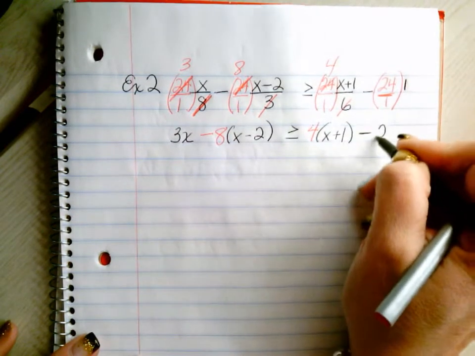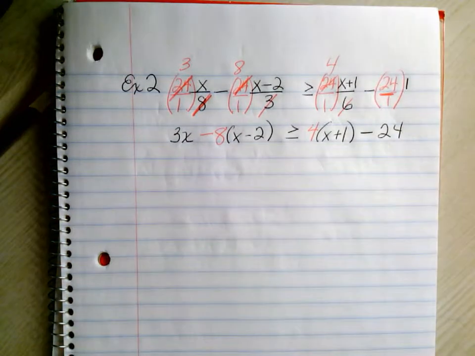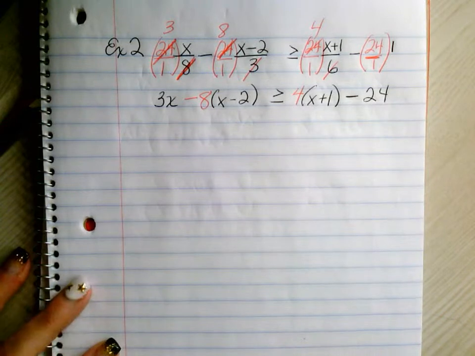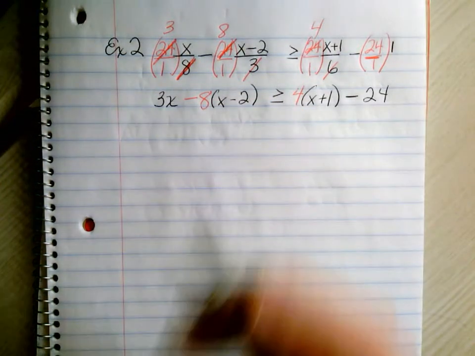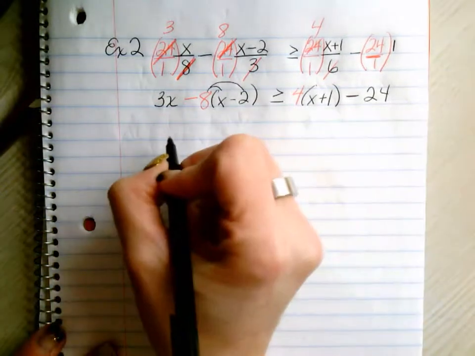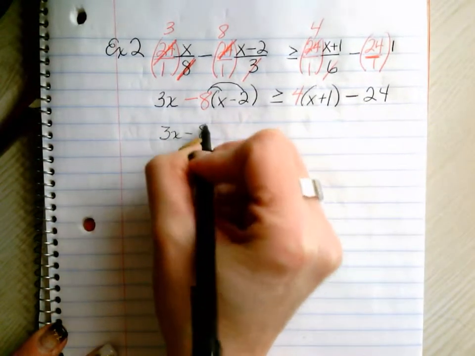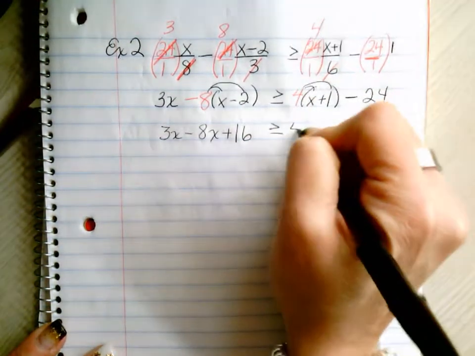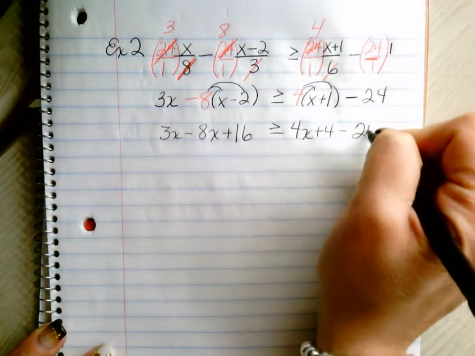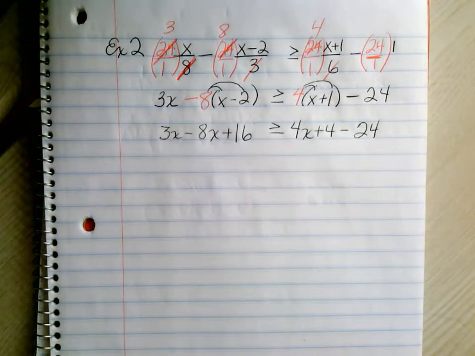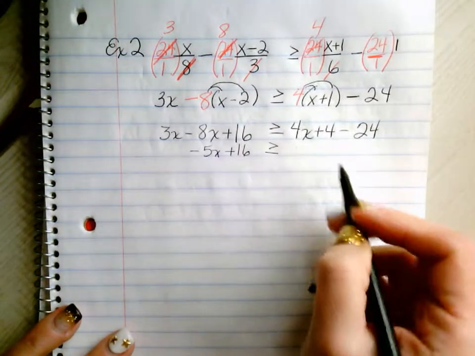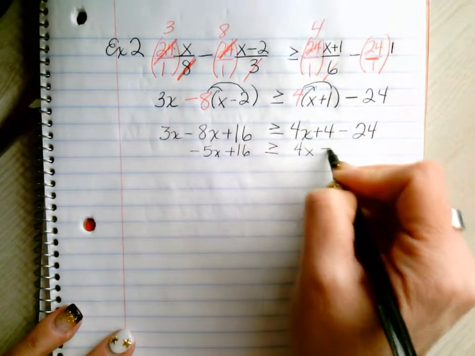Minus 24. Okay, nothing cancels there. You see that. All right? So we've got to distribute, and then we'll simplify. So I'm going to distribute my negative 8 here and here, which gives me 3x minus 8x plus 16. And I'm going to distribute my 4 here. 4x plus 4 minus 24. If I did all of my arithmetic right, we should all be on the same page. Combining like terms, looks like I have negative 5x plus 16 being greater than or equal to 4x minus 20.